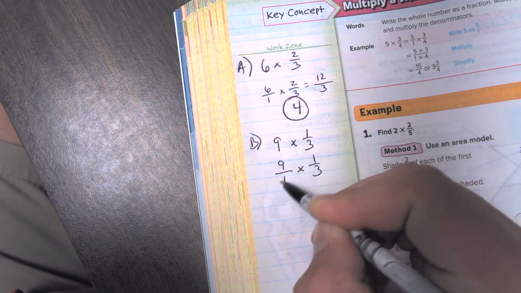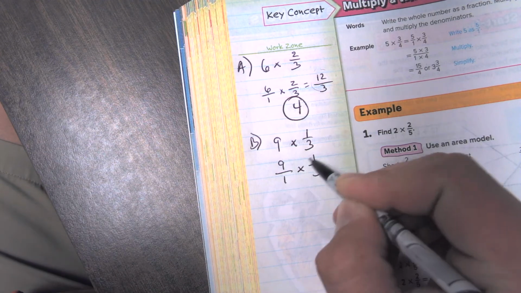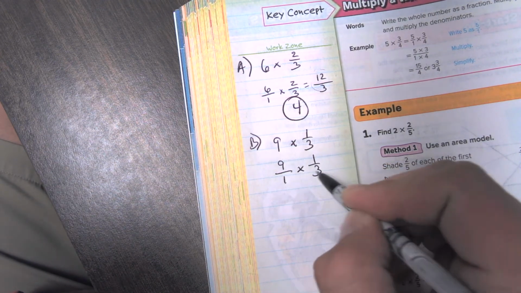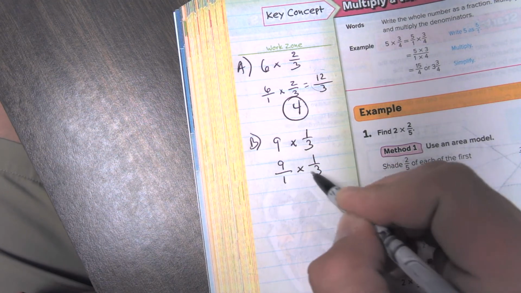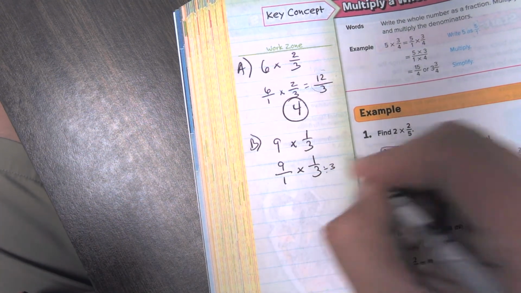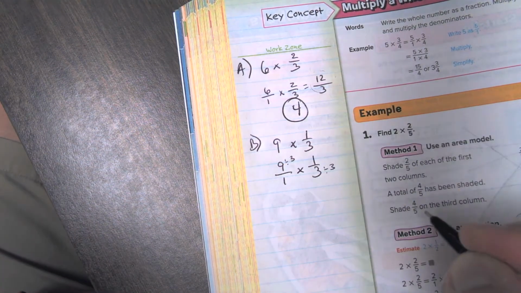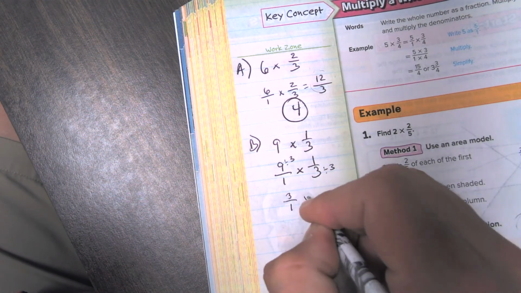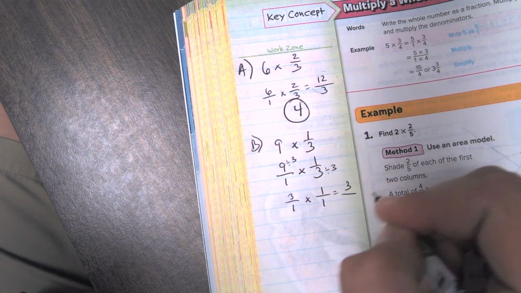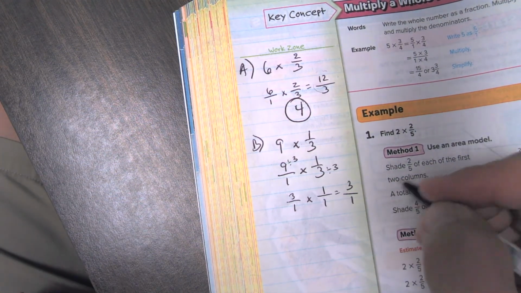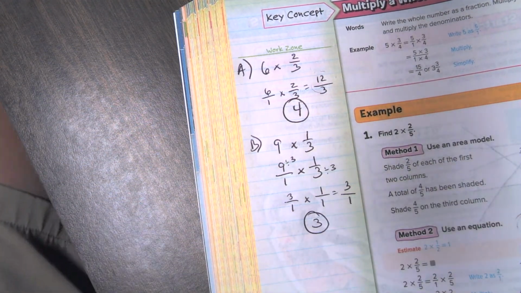They're diagonally across from each other. Okay, we can't simplify those. The next group would be 9 and 3. We can simplify those by dividing a 3 out. So I'm going to divide a 3 out. Okay, so I get 3 over 1 times 1 over 1. Well, 3 times 1 is 3. 1 times 1 is 1. So you just get 3 as an answer.